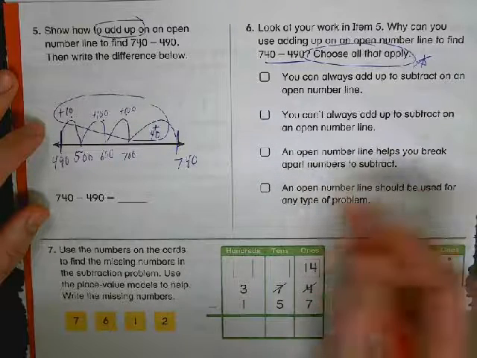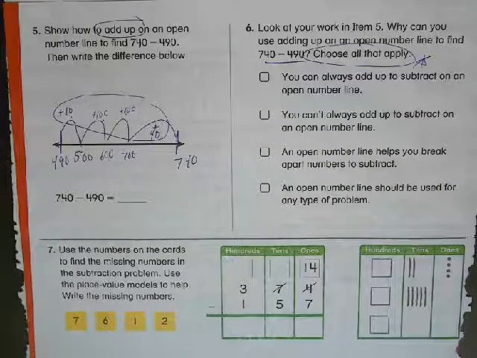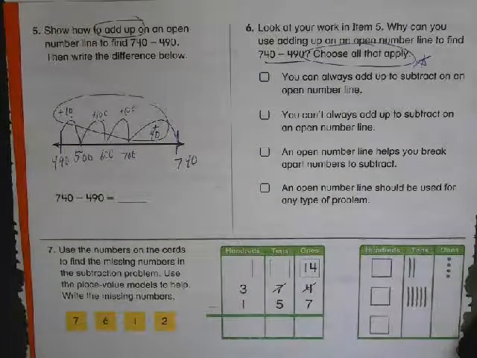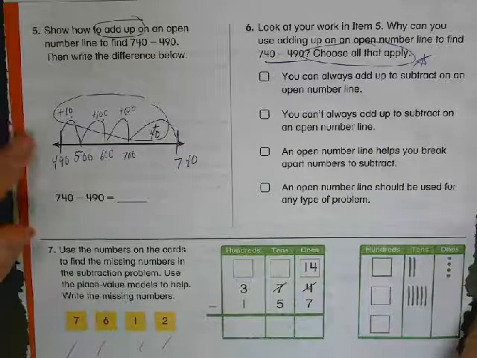An open number line helps you break apart numbers to subtract. An open number line should be used for any type of problem. Gotta figure out if they ring true or not. Down at the bottom, you're just going to plug in 7, 6, 1, and 2. Use the number cards to find the missing numbers in the subtraction equation.